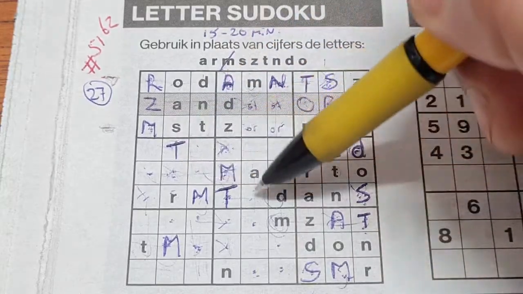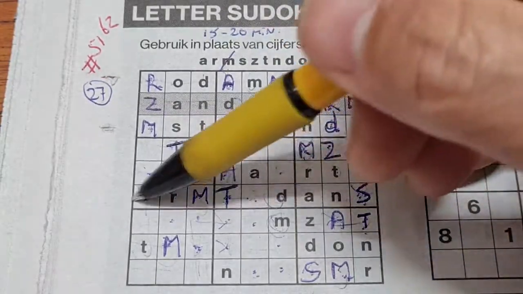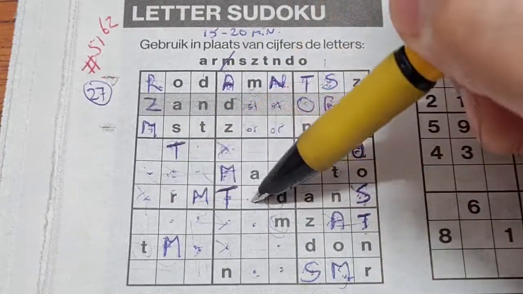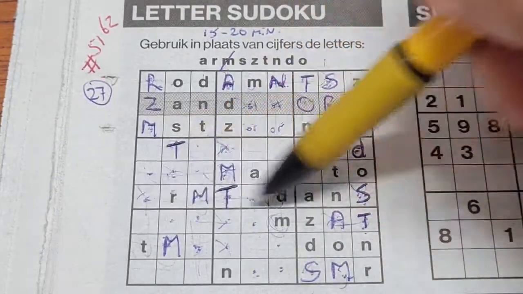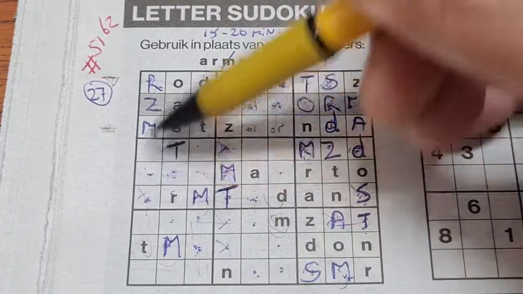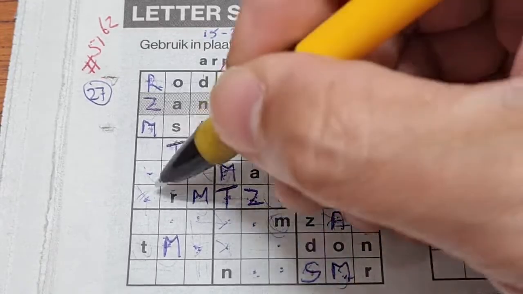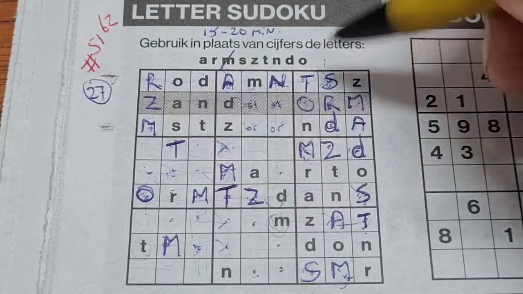Yes, two missing letters in this row for letters. Z is missing and the O is missing in this row. Z and O, Z and O, we have a Z in this column. No Z there, Z should be here, and O goes there.